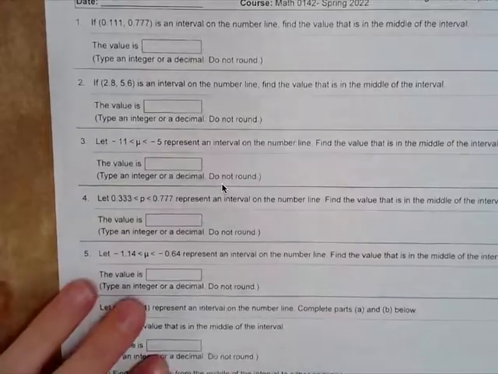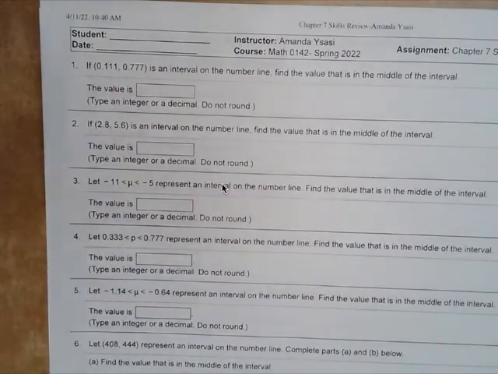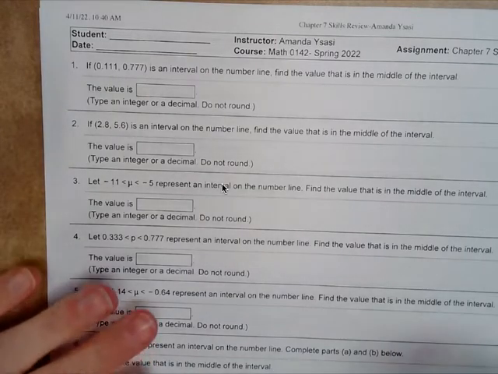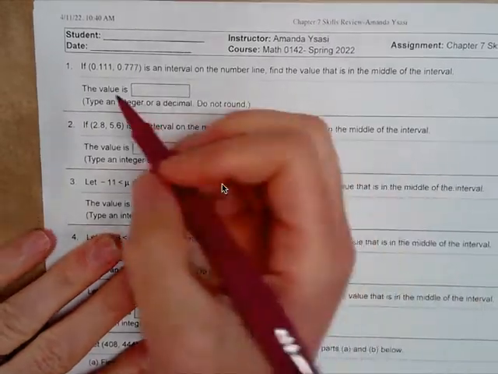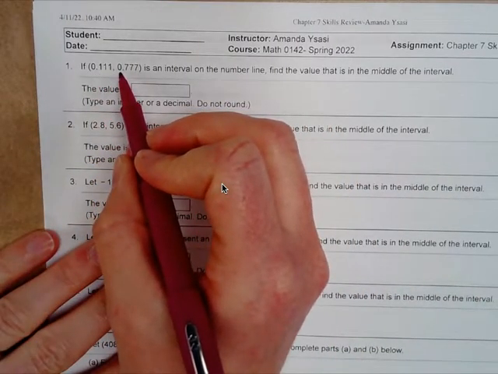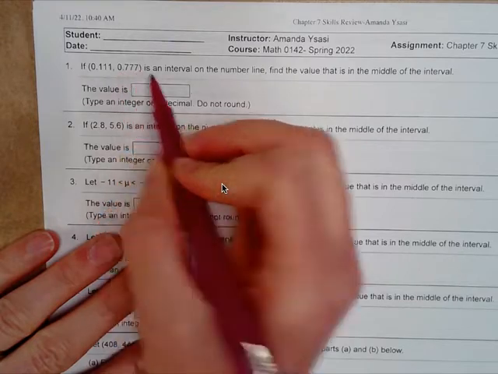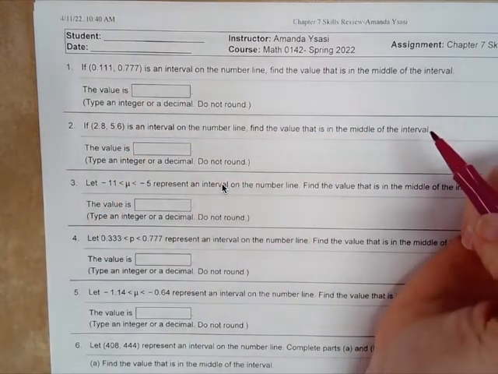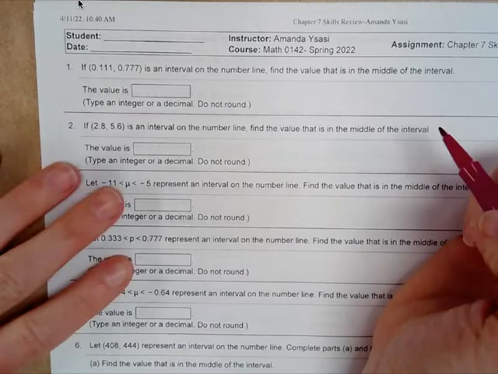Okay, let's look at Chapter 7. So this is the skills review. I just printed it off for myself. So we have number 1. It says if 0.111, comma 0.777 is an interval on the number line. Find the values that is in the middle of the interval.